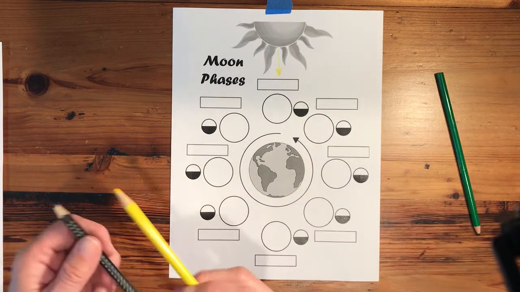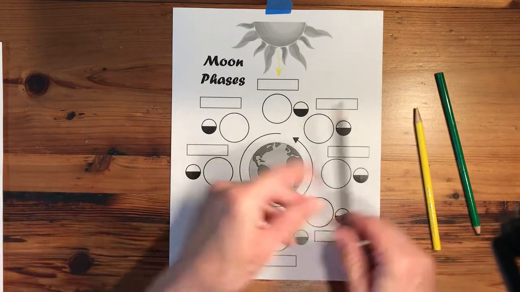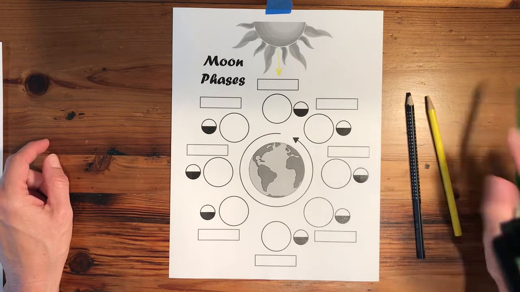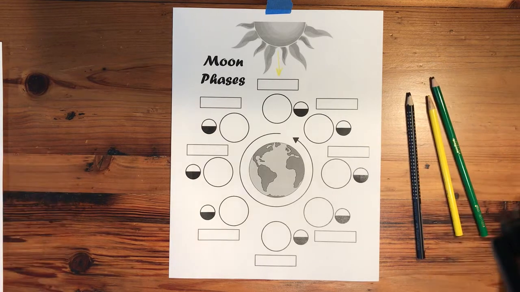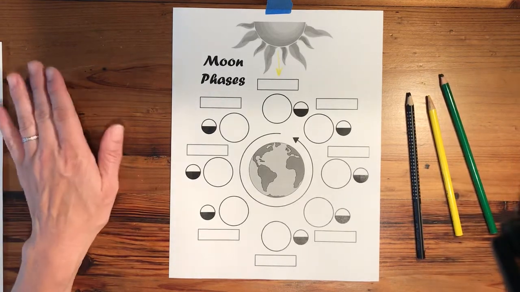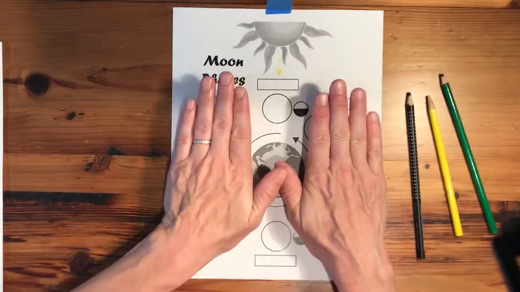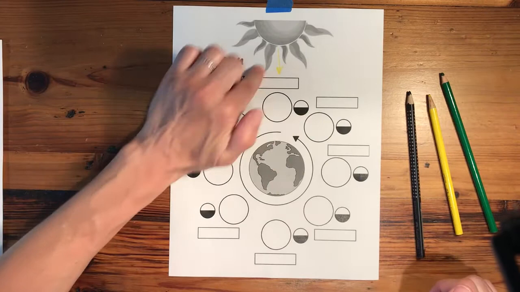Okay, so to fill out this chart you're going to need a gray or black colored pencil, a yellow colored pencil, and a colored pencil that represents maybe your favorite color. All right, let's go ahead and look at this first phase of the moon right here.